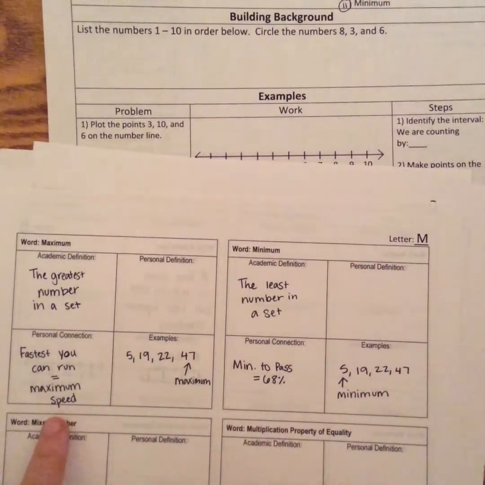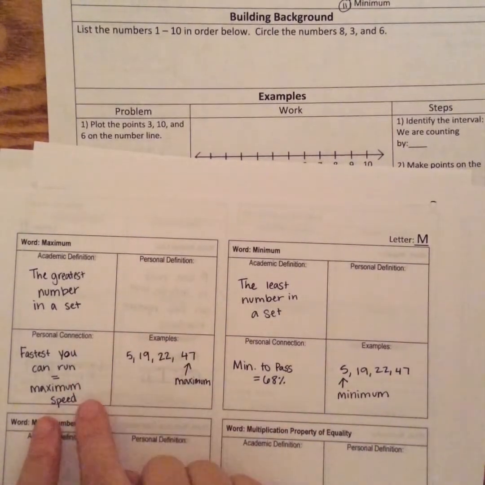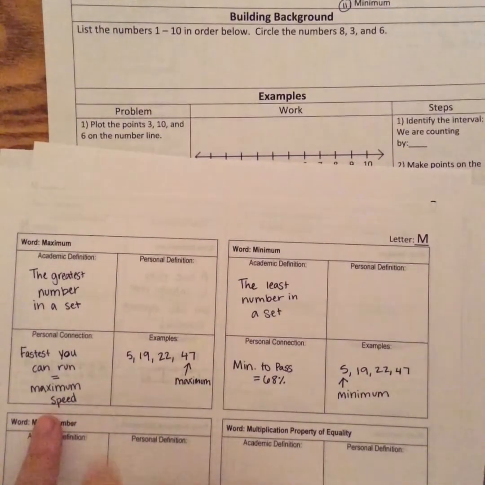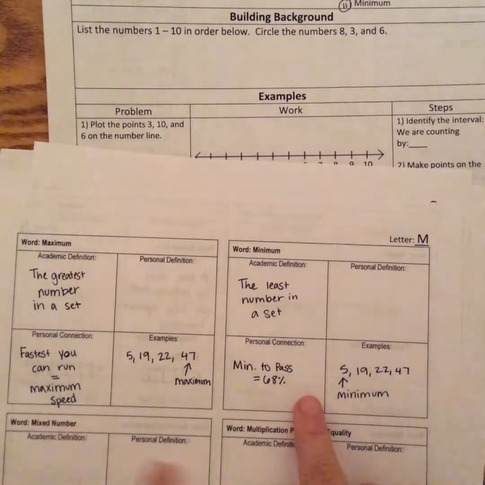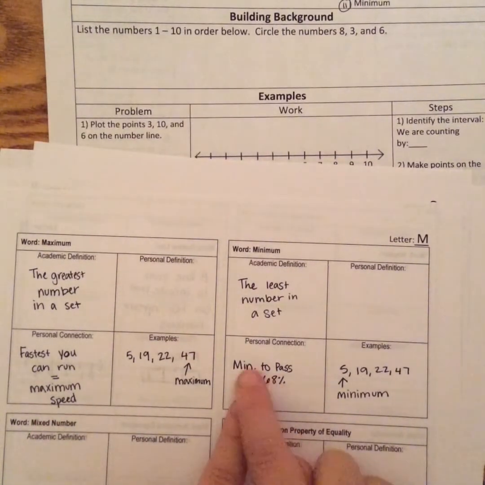Now our personal connections are a little bit different. So for the maximum, I said the fastest you can run is your maximum speed. It's as fast as you can go. For a personal connection for minimum, I just wrote min for minimum. I abbreviated it.